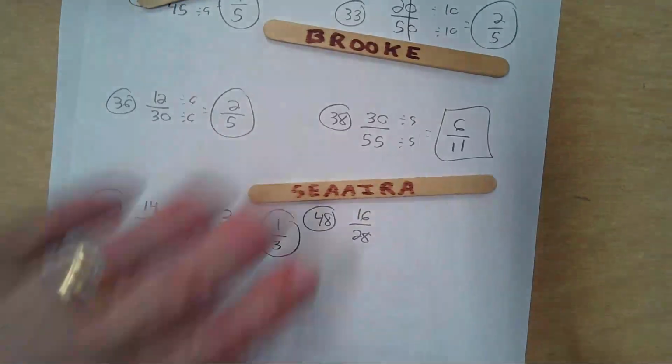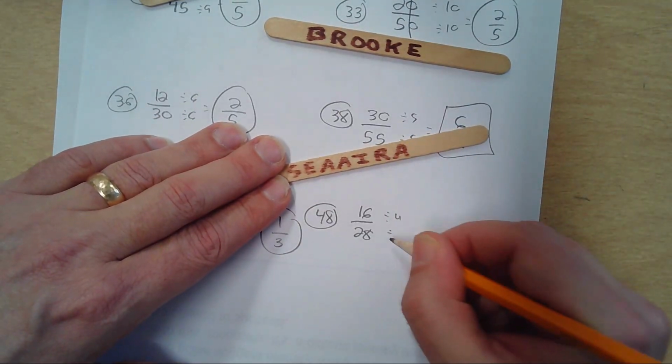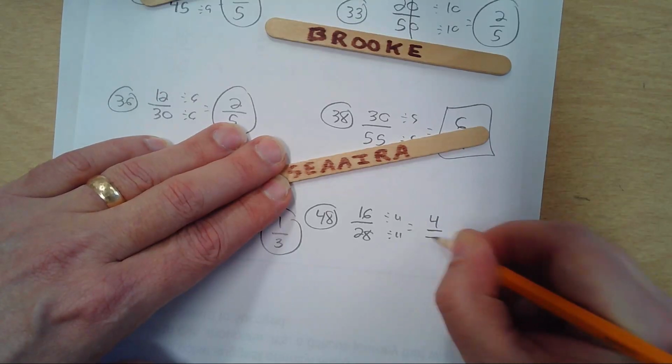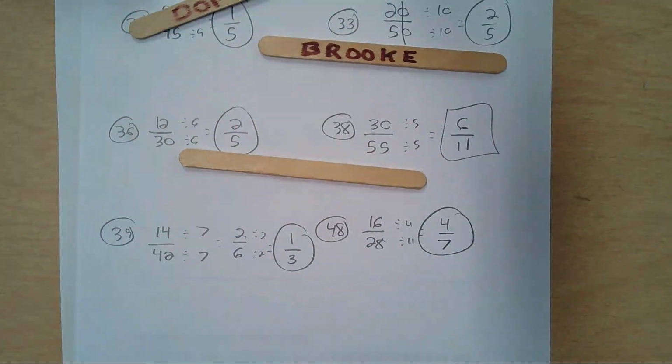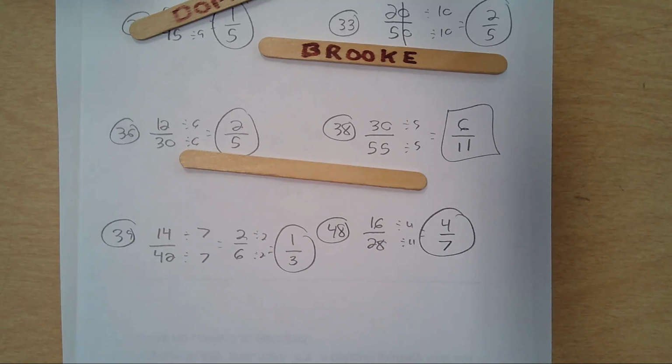I got 4/7. Yep, I divided by 4, so 4 goes into 16 4 times, and then 4 goes into 28 7 times. Right, that's the greatest common factor. You also could have got there by dividing by 2, and then dividing by 2 again. Any questions? No. Okay, that's all I got for you.